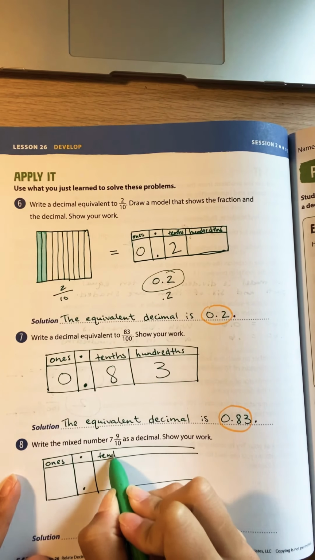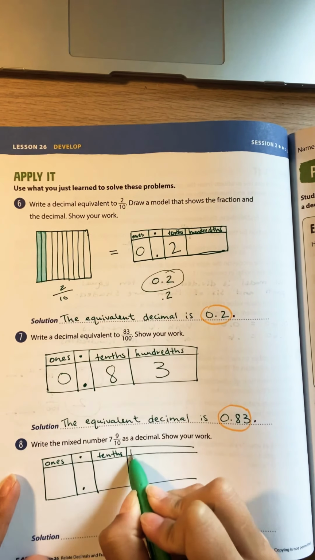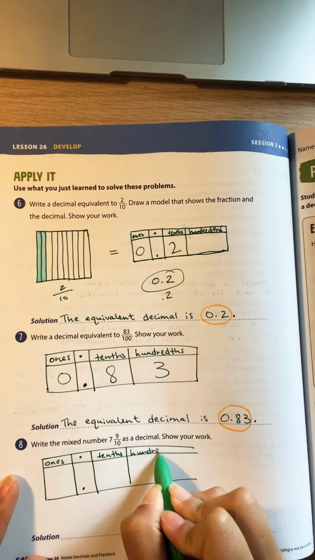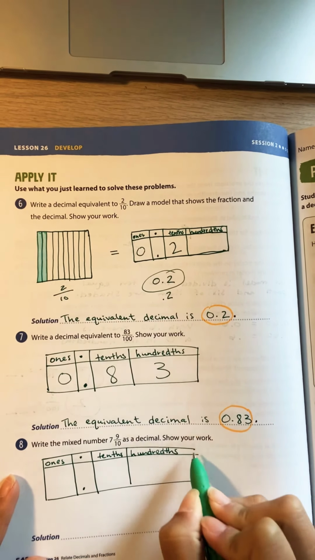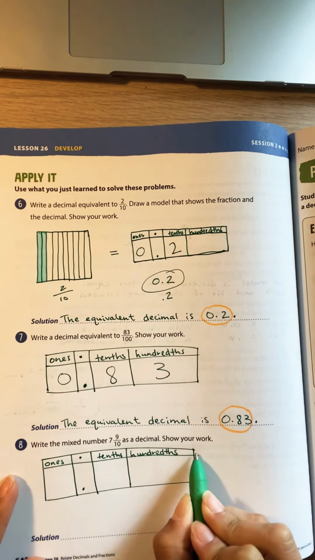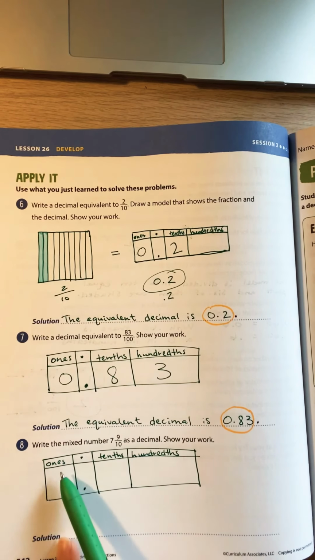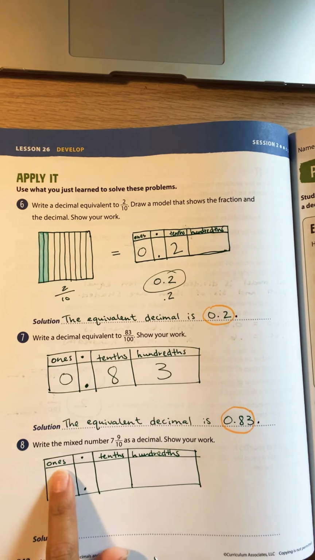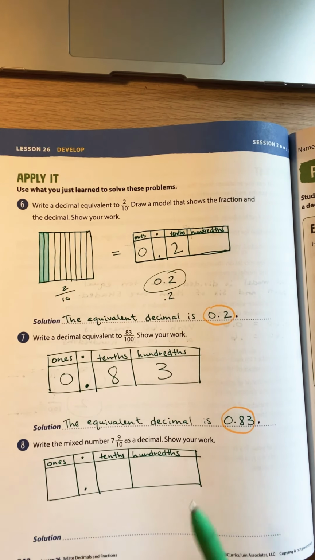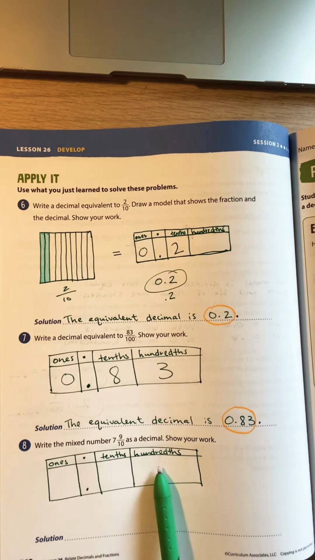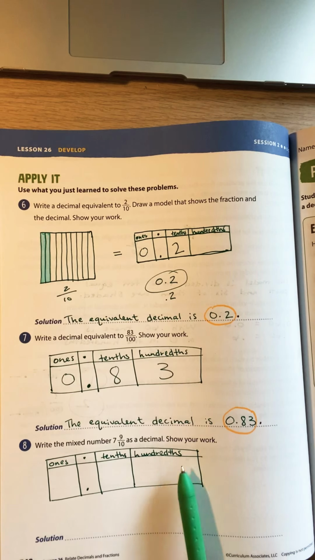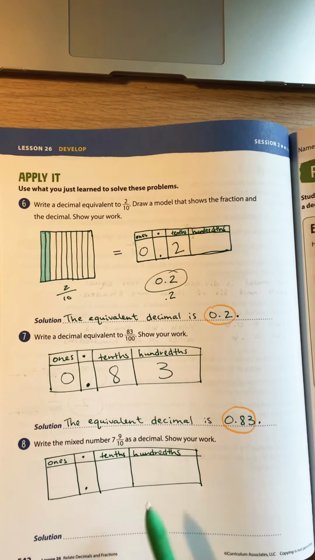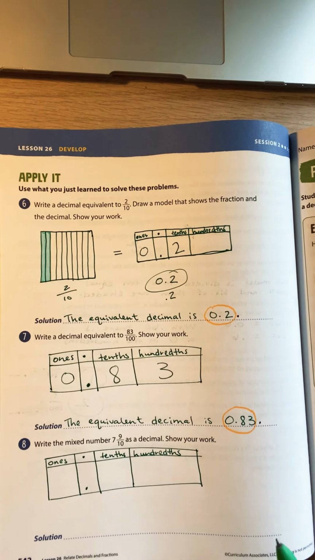Next would be tenths, then hundredths. And then it goes on and on and on in the other direction too. So you know, like this way, past ones is ones, and then tenths, and then hundredths, thousandths, 10,000ths, all the way, you know, that we learned. And then this way is tenths, hundredths, and then it goes on past hundredths to thousandths and 10,000ths and 100,000ths, but we're not worrying about those right now because we're in 4th grade and we only know these two.